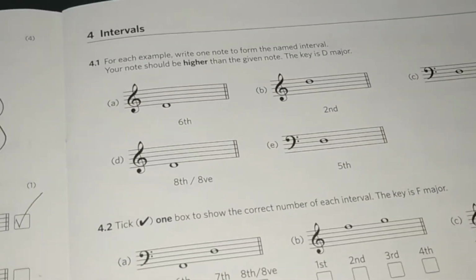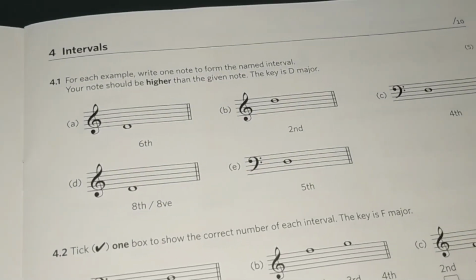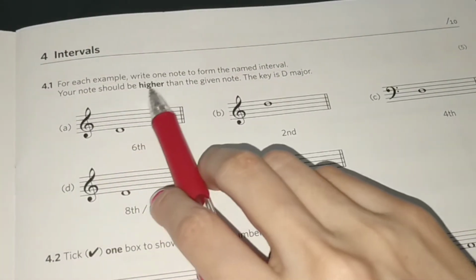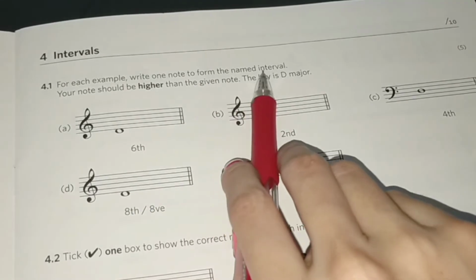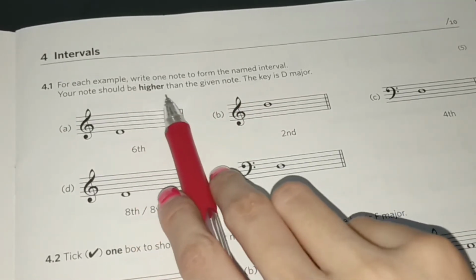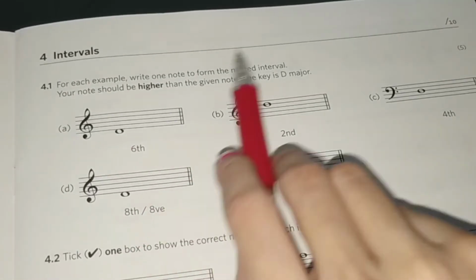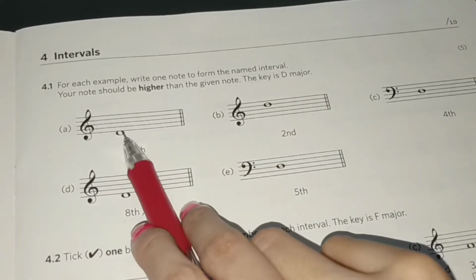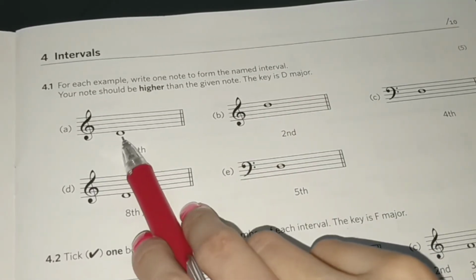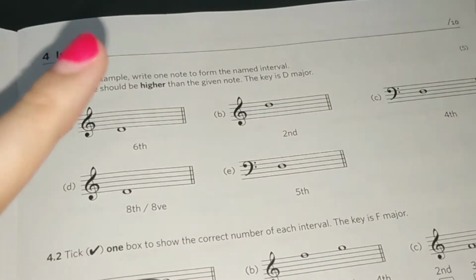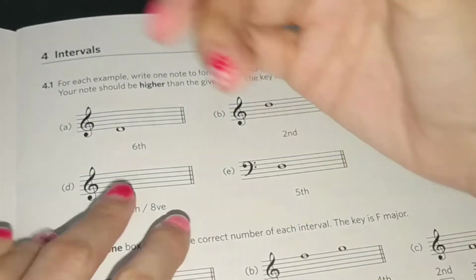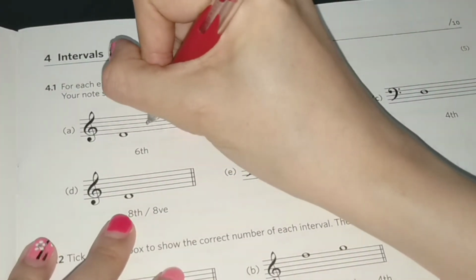Okay, now move on to the next page. Interval. For each example, write one note to form the named interval. Your note should be higher than the given note. D major, D 6, so you can count D, E, F, G, A, B. B is the answer.